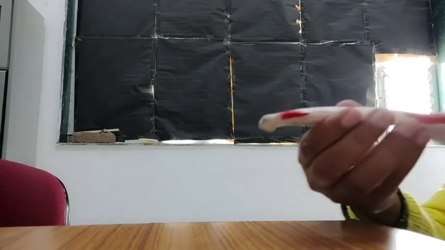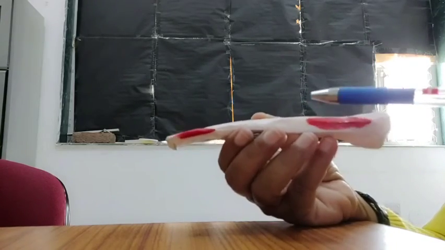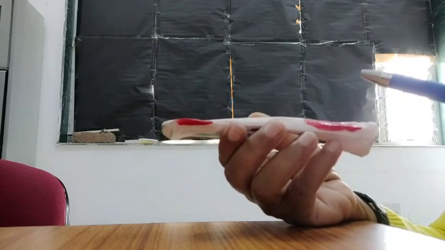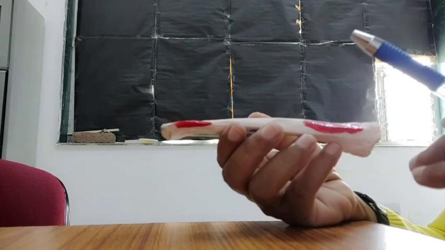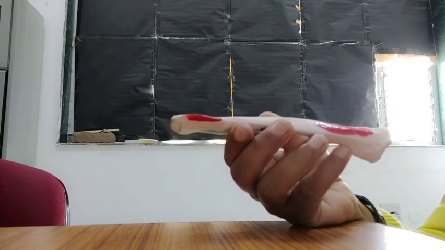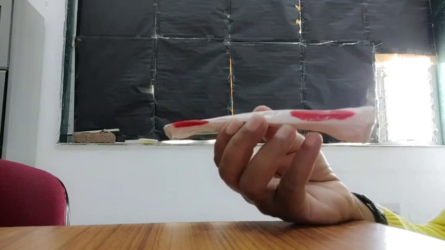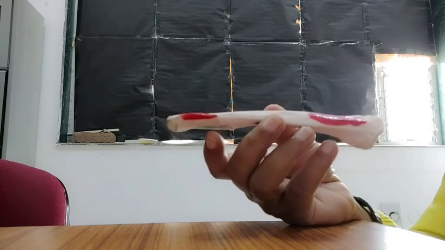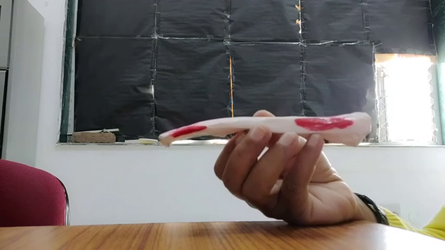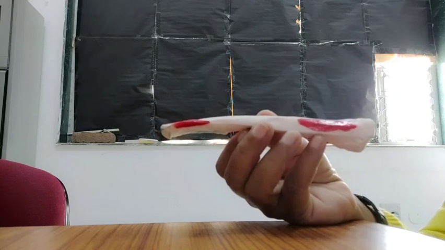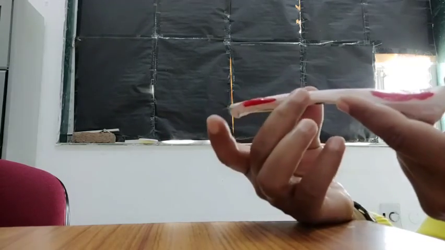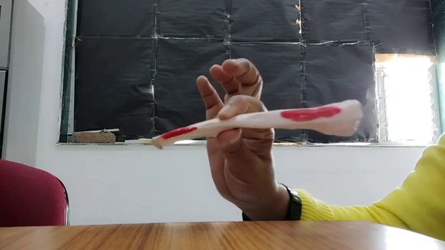So this is all the attachments and side determination and the parts of this clavicle, which you must know for your viva exams. And the clinical importance of this clavicle is that, like other bones, it also gets fractured. So the weakest part of this clavicle is basically at the junction of the medial two-thirds and the lateral one-third.